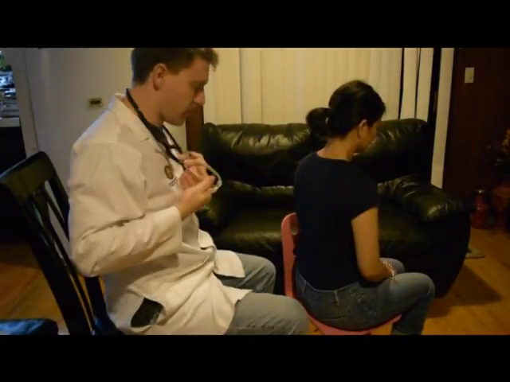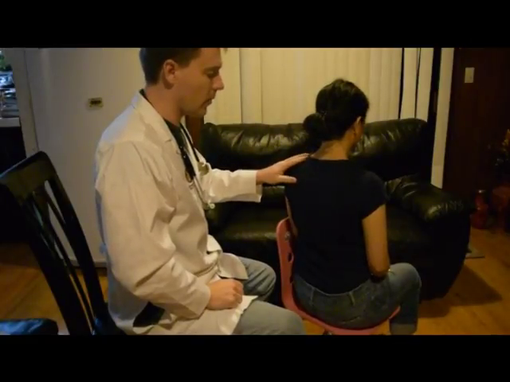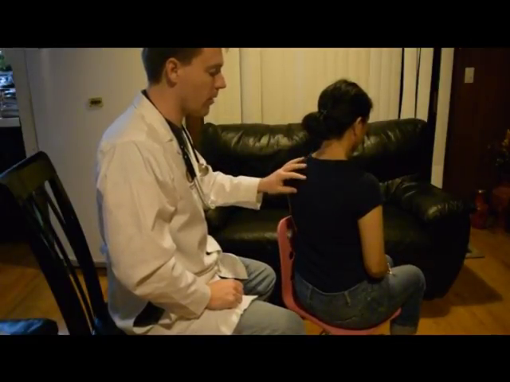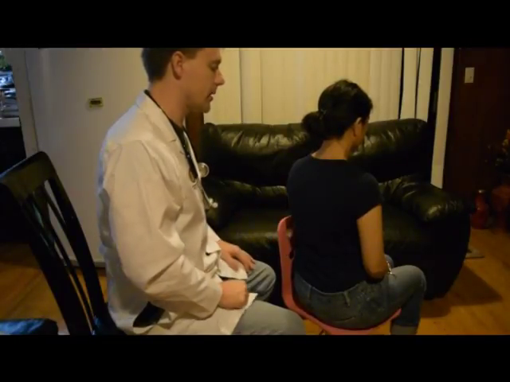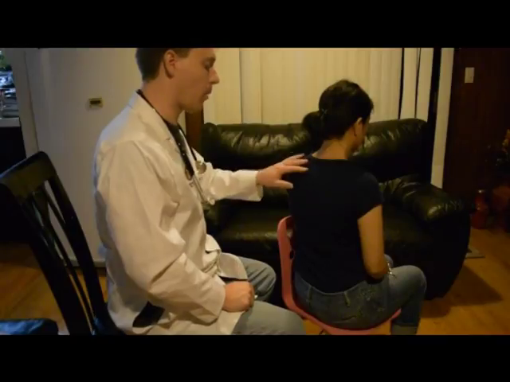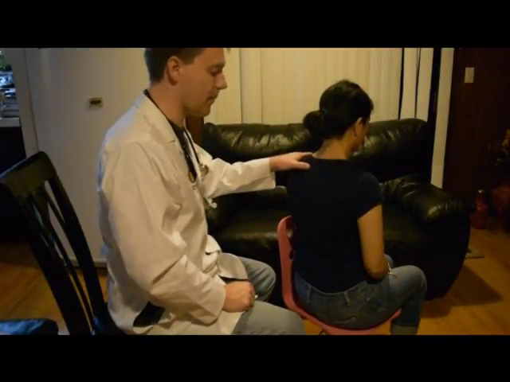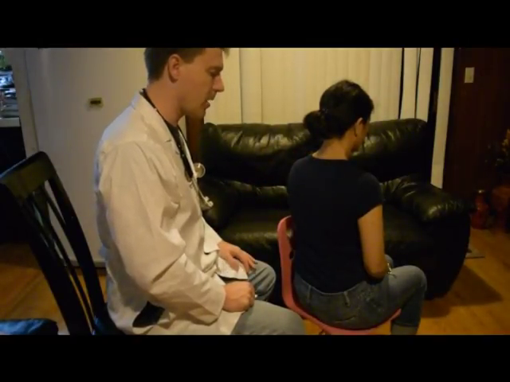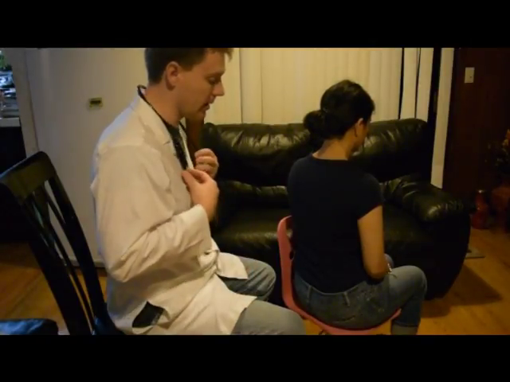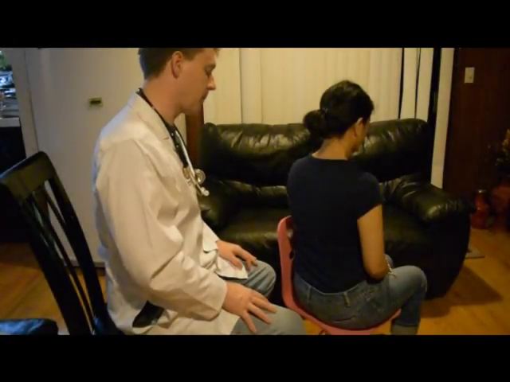Posteriorly, we're going to be listening for bronchial sounds, bronchovesicular, and then vesicular sounds down here in the lower regions. If we heard bronchial sounds in other areas, that would be abnormal. We could be hearing wheezing, which could be an indication of asthma. Any crackles, fine or coarse, could indicate fluid accumulation in the lung regions down here.